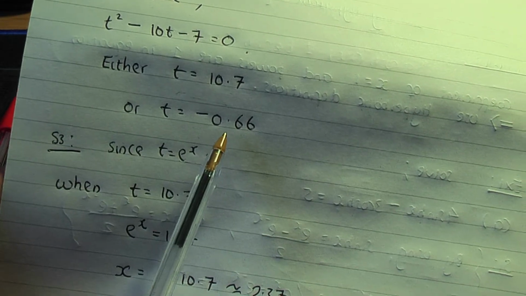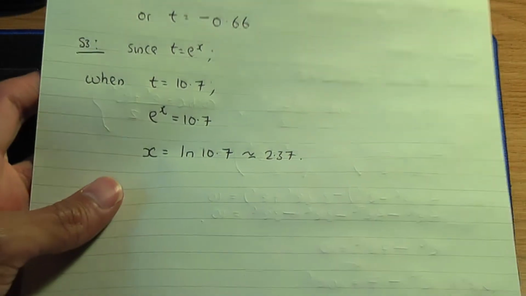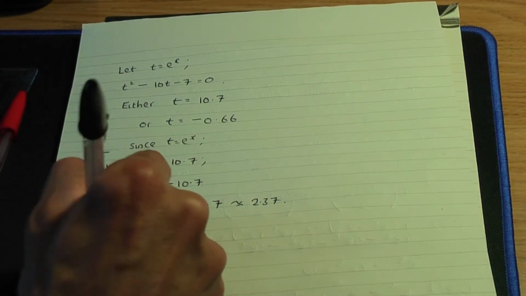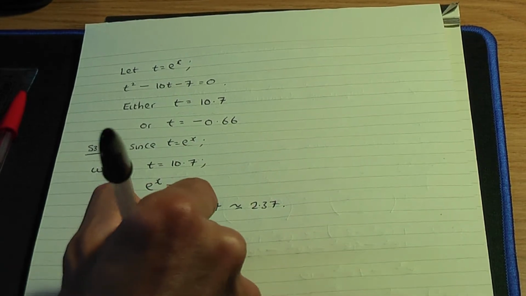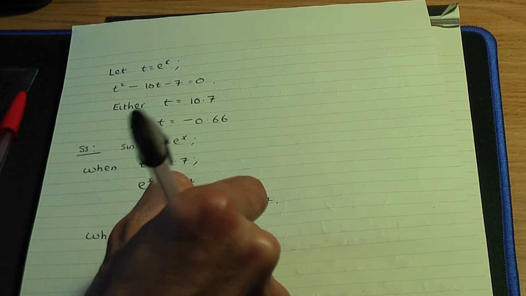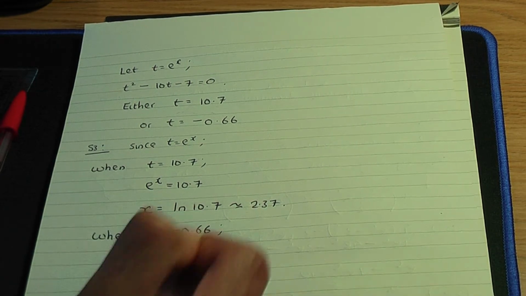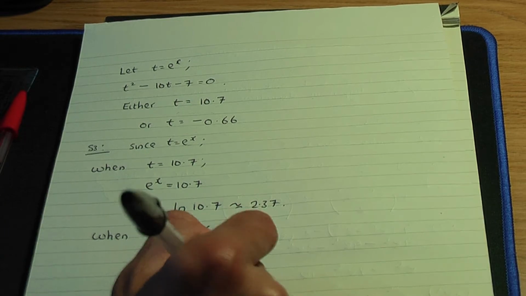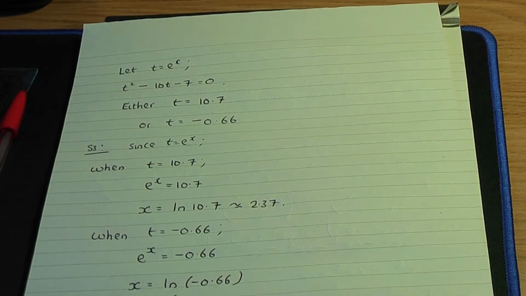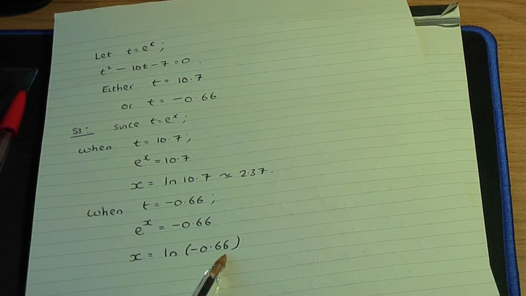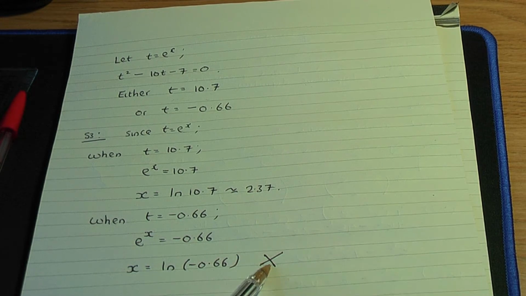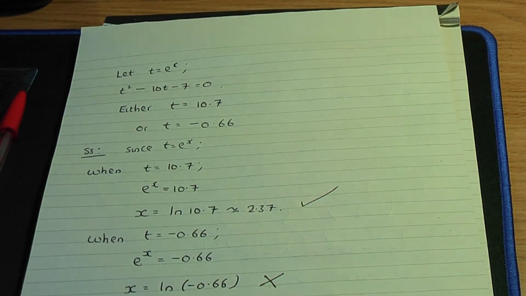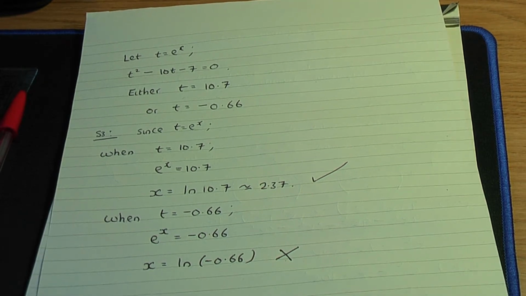Now, this negative solution for t won't work for us. Okay, so let me show you why it doesn't work. So when t is minus 0.66, if we use that, e to the x is minus 0.66, and if you take ln's on both sides or logs on both sides, it doesn't work. Okay, so ln does not exist for negative values, so that value wouldn't work. So the t value of minus 0.66 wouldn't work. So all in all, you'd only have one solution for x, okay?